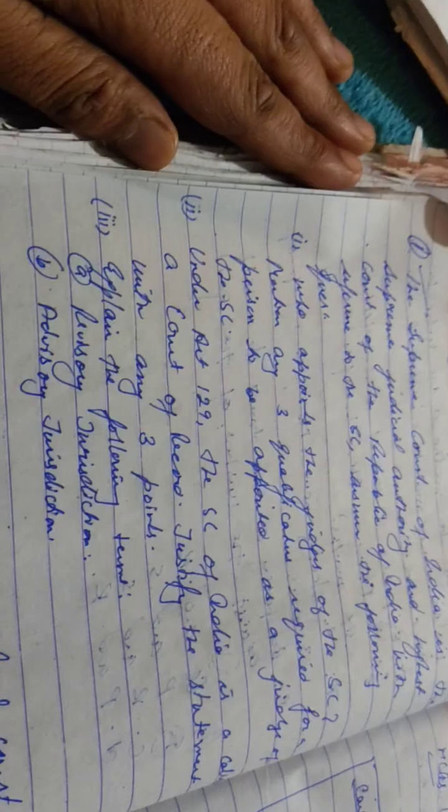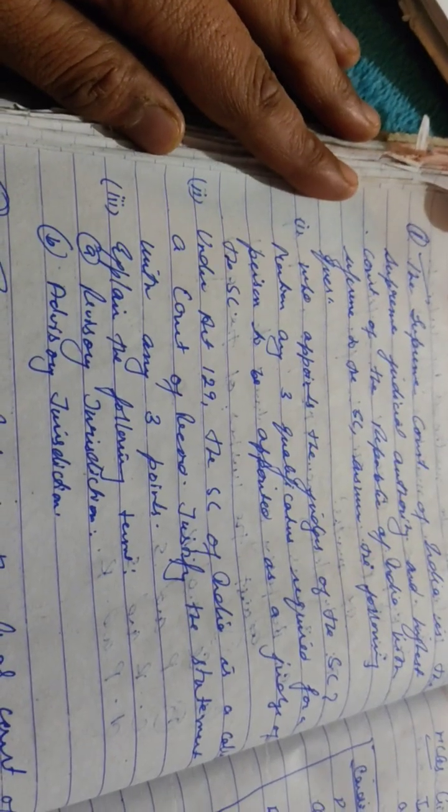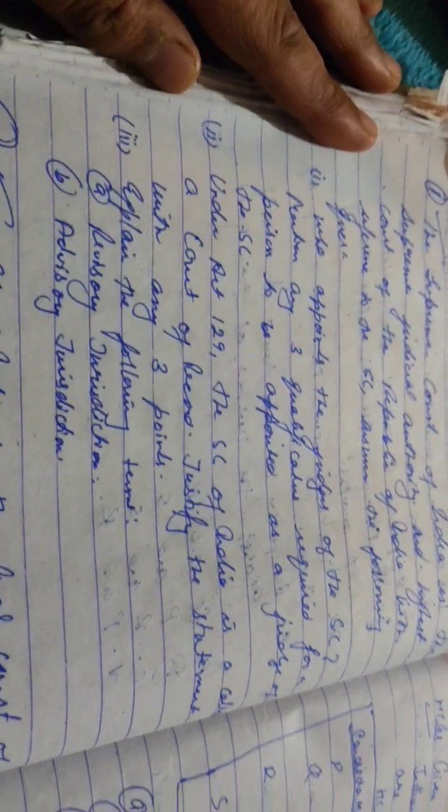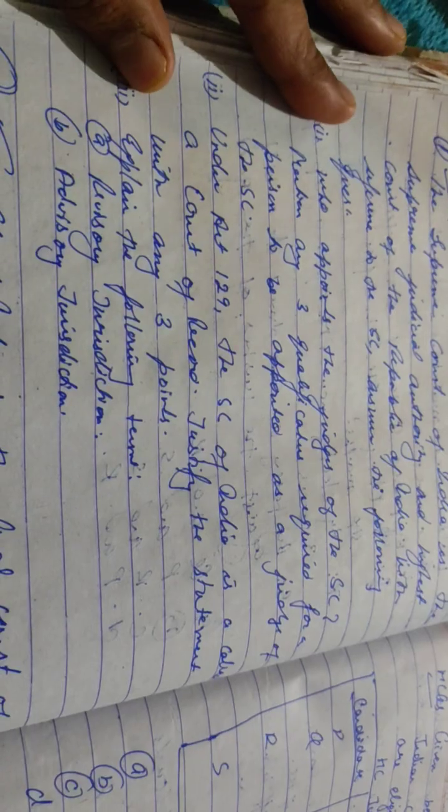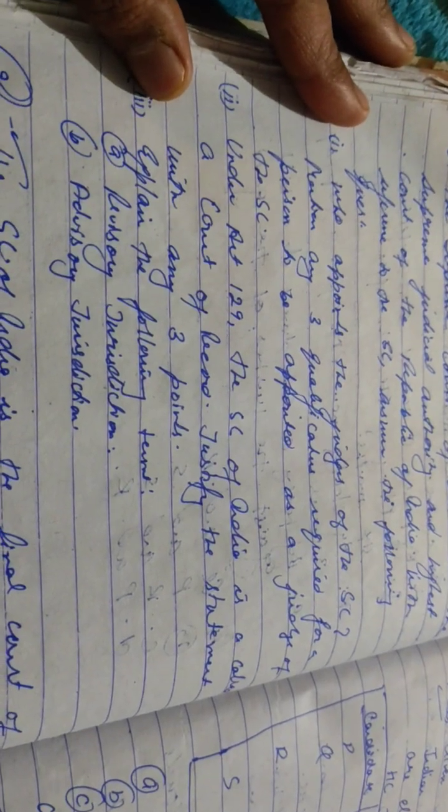Second question is, under Article 129, the Supreme Court of India is called a court of record. Justify the statement with 3 points. So here we are to tell about the court of record. The answer to this question is on page 242. Court of record.